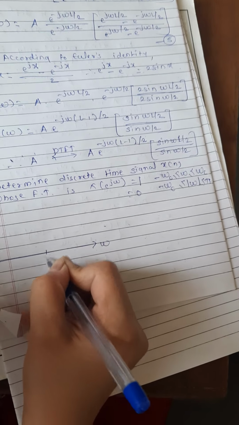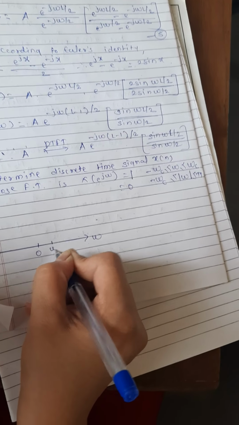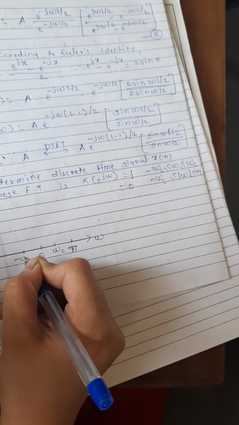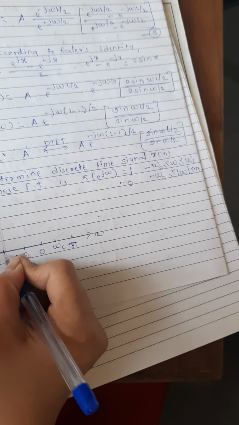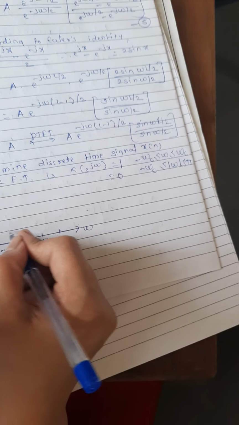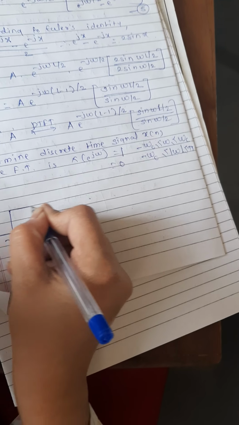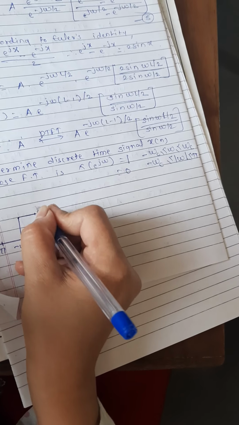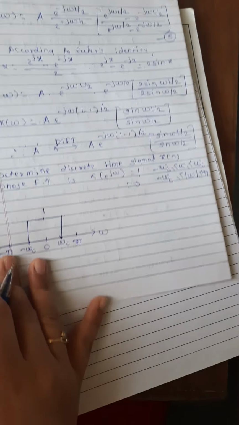It is omega, it is 0, it is omega c, it is pi, it is minus omega c and minus pi. So we can plot this signal.